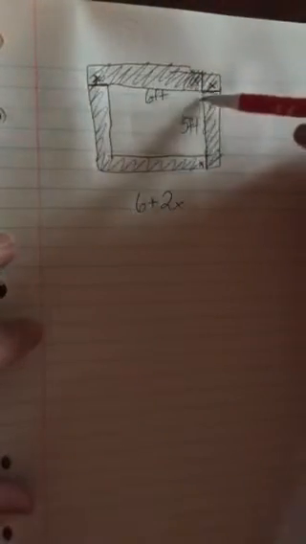Now the same thing is going to happen along this side. Remember, this is also going to be X, and going up from here is going to be X. So where the blanket was 5 feet, now with the border it's going to be 5 plus another X and another X, which means that it's really going to be 5 plus 2X.